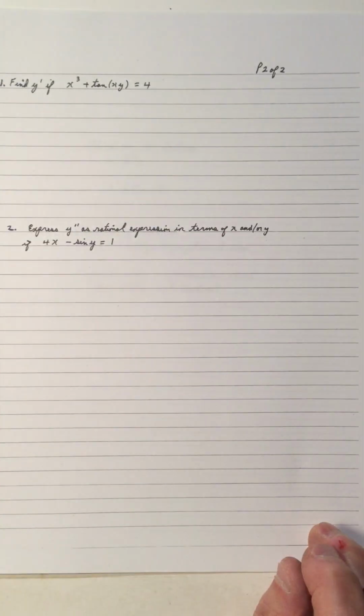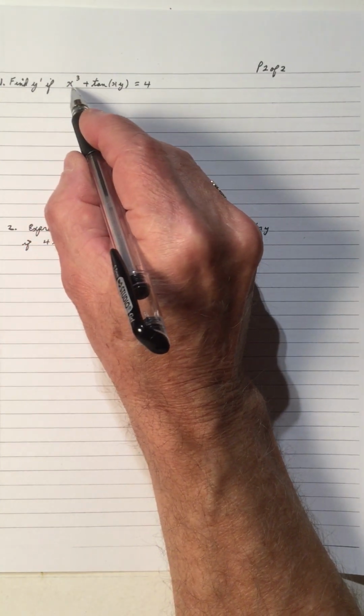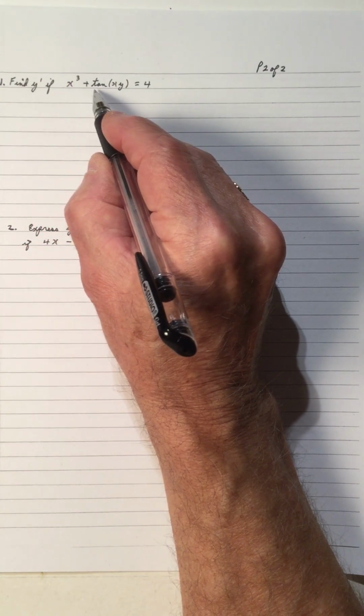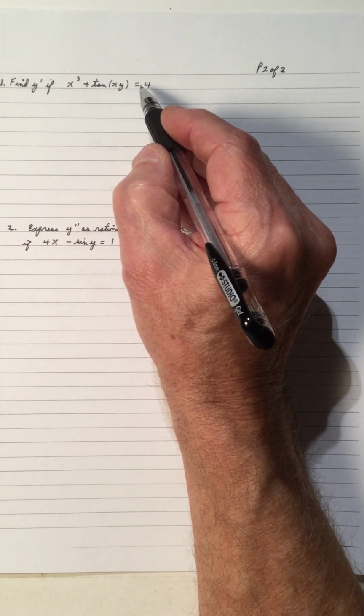So, a couple of extra problems that I'm going to do: derivatives with some trig, using implicit differentiation. Find y prime if x cubed plus tan of xy equals 4.